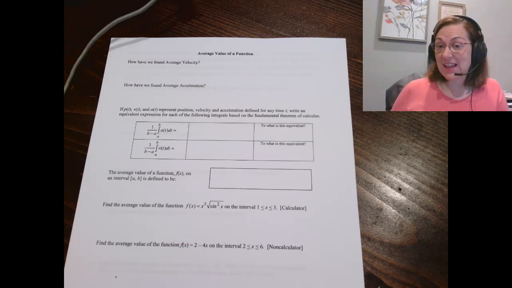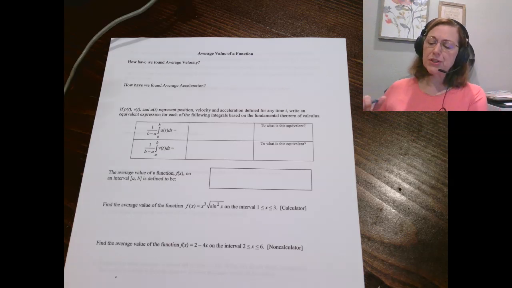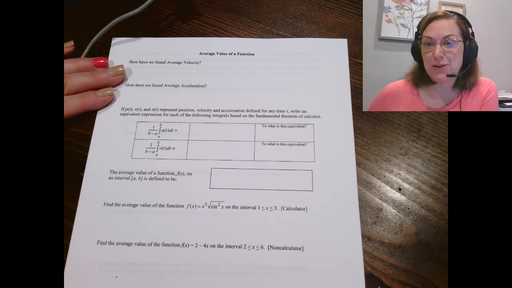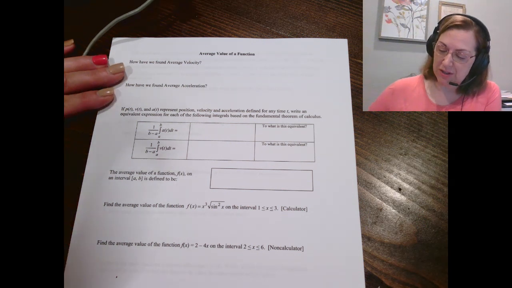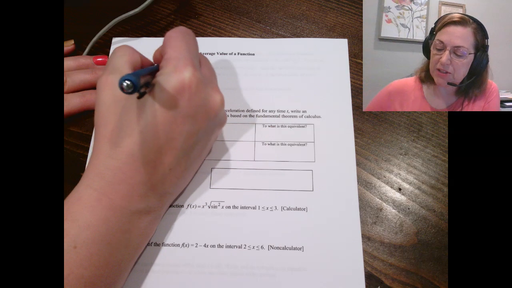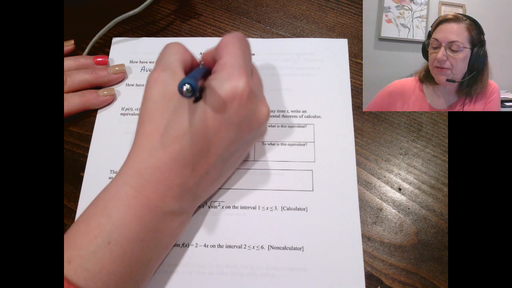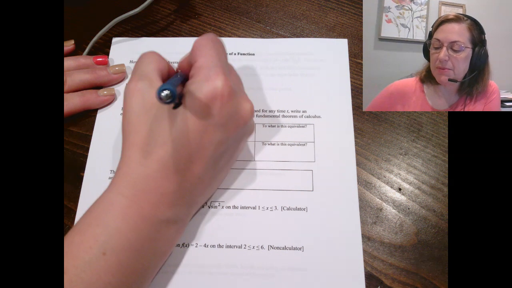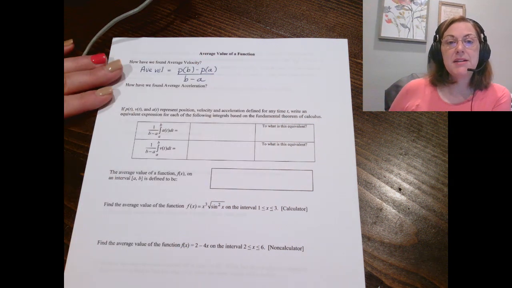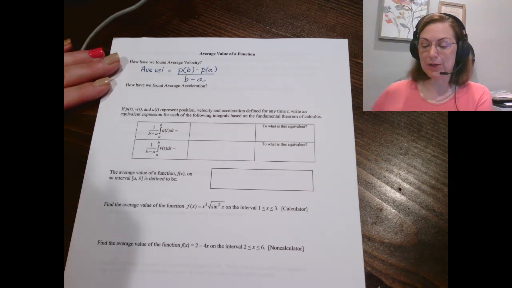For today in this video, we're going to look at the average value of a function. So the first question is, how have we found average velocity prior to this? Well, we did that by finding the difference in the position over the difference in time. So we found the position at the end minus the position at the beginning, and then we divided it over the amount of time that it took.